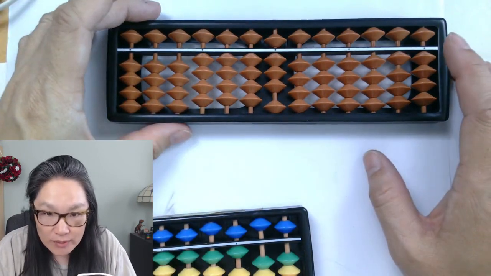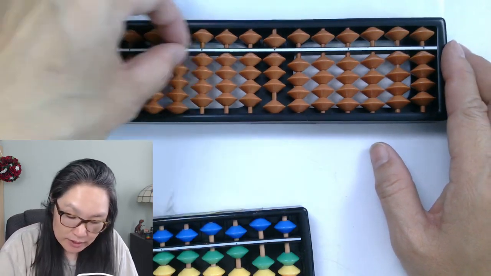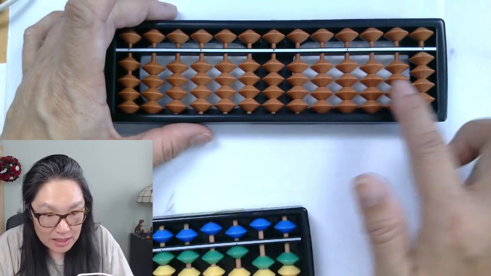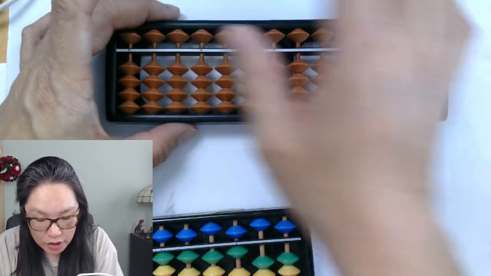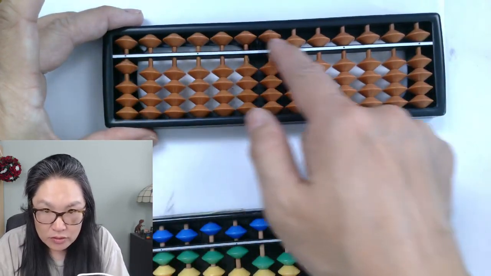Once we get the hang of it, there's a few things that we still need to do. We still need to add, subtract, multiply and divide. But this is the beginning part, to understand how to use the abacus. When you understand how to use the abacus, it's easy to move.